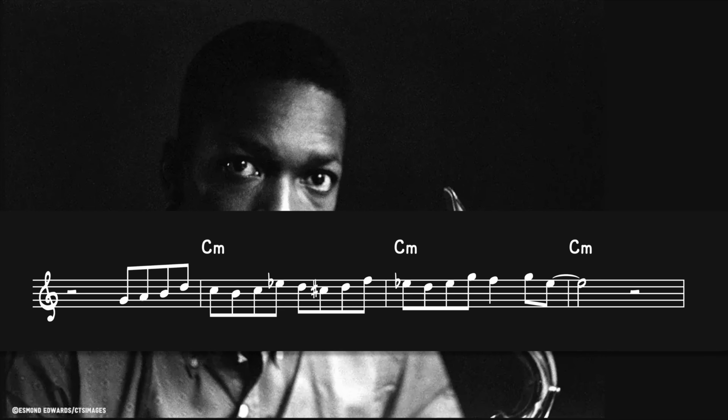Now let's learn the actual line from Coltrane's solo. I will play it slowly so it's easier to hear and learn.